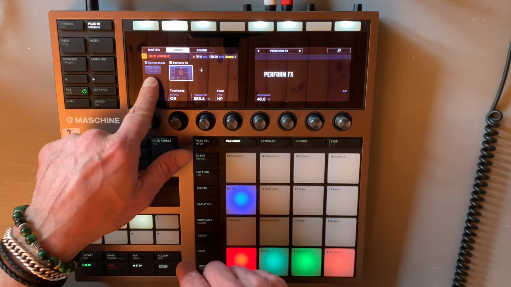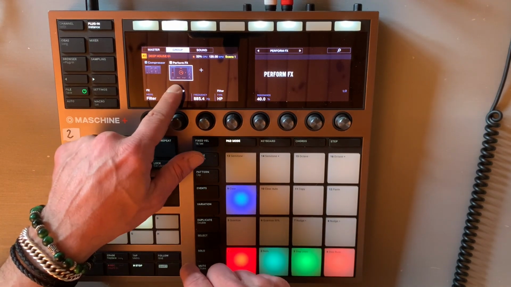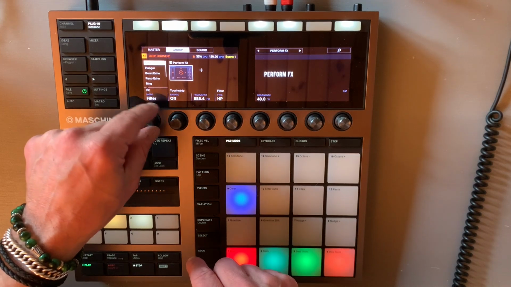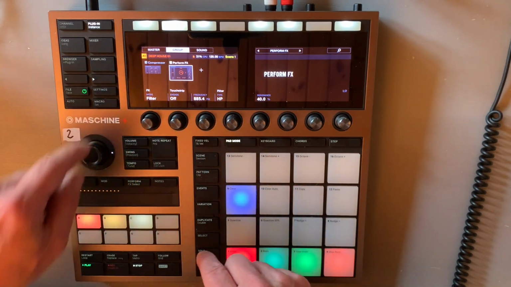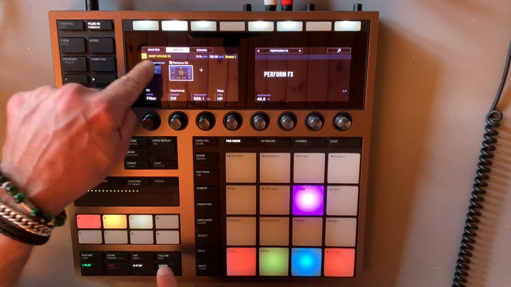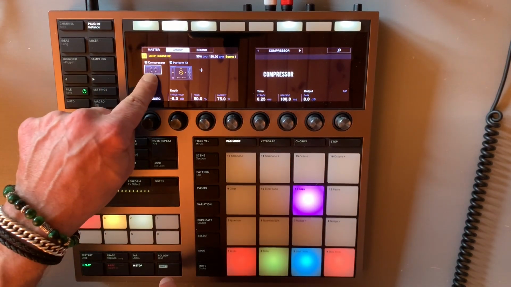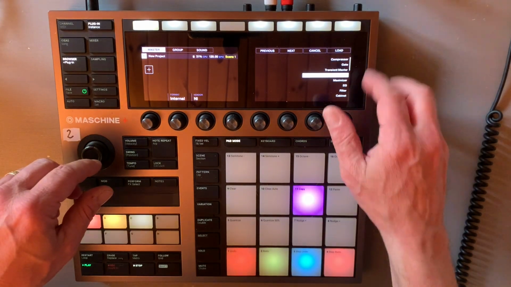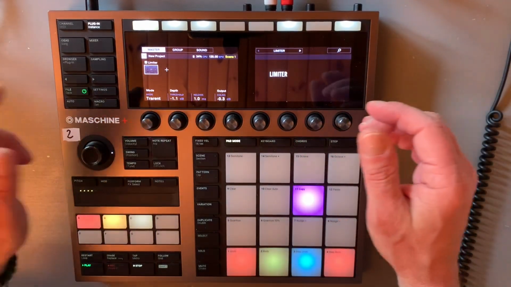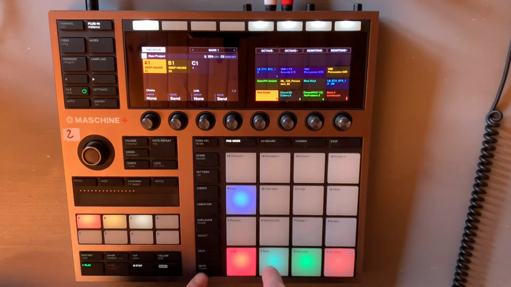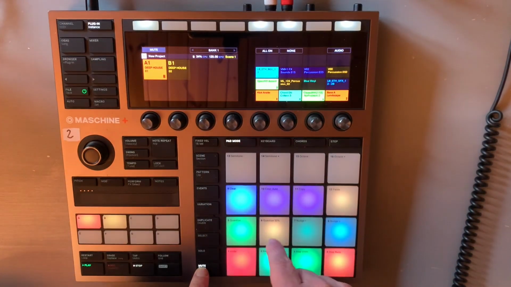I set a compressor and performance effects for all the groups. You can set whatever you want here. All the groups have a compressor like this. On the master you can put, for example, a limiter. Then I come back to group A and I create the arrangement like this.